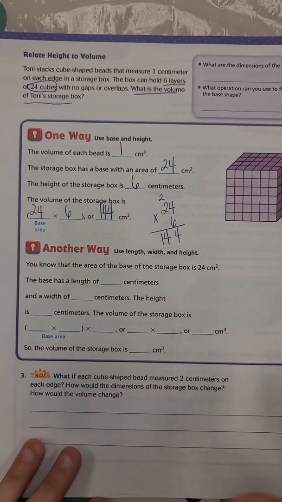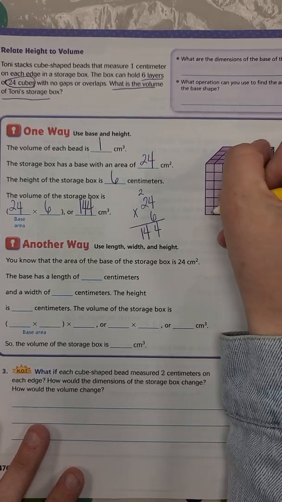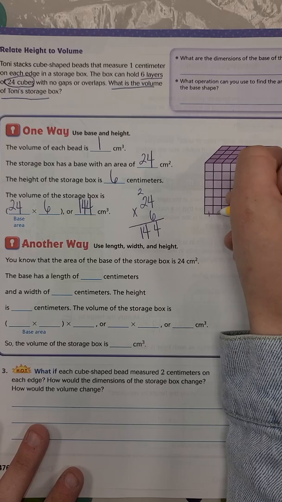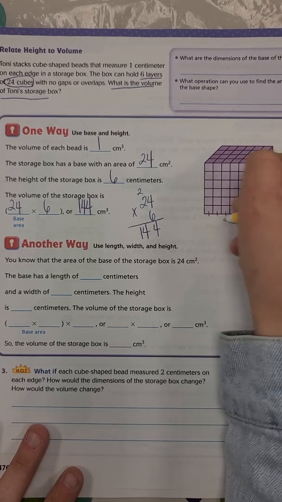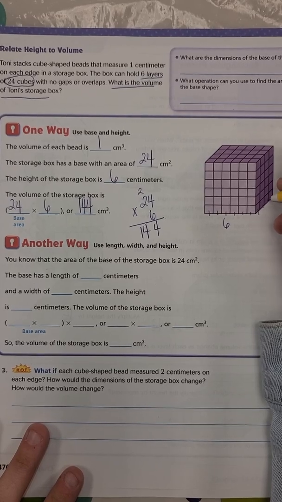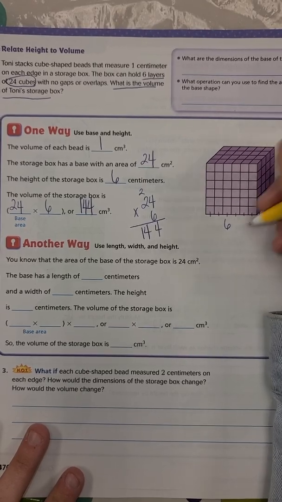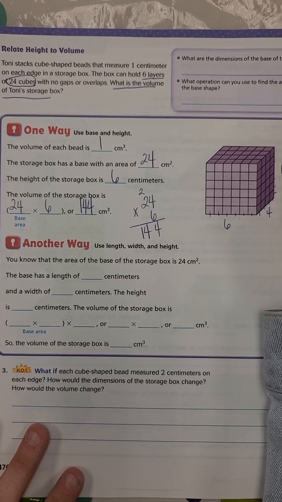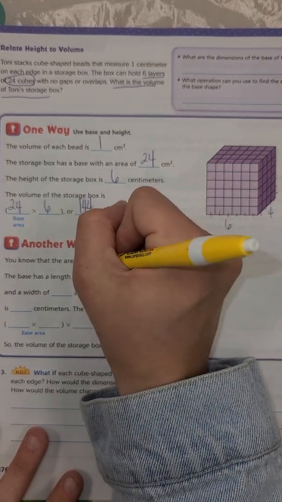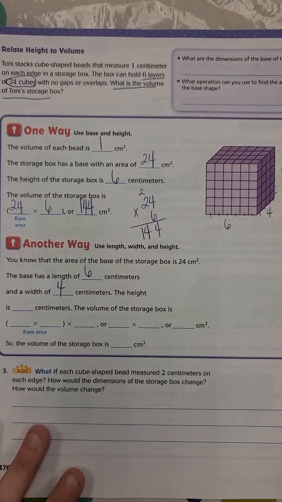All right, it says another way is to use length, width, and height. So if we look right here, our length is 1, 2, 3, 4, 5, 6. And then our width is 1, 2, 3, 4. And then our height is 1, 2, 3, 4, 5, 6. So 6 times 4 times 6. So it has a length of 6 centimeters, a width of 4 centimeters, and then the height, remember, was 6 centimeters.